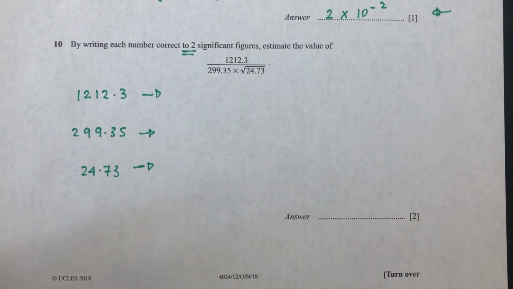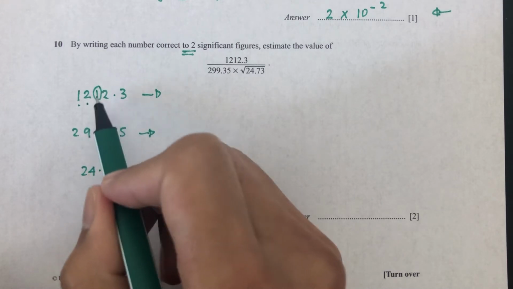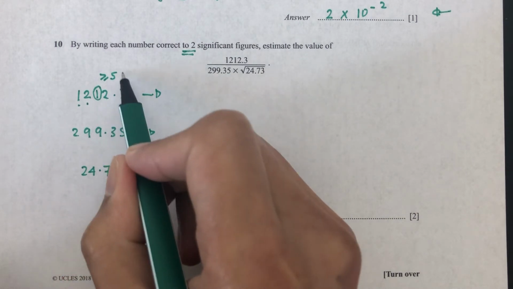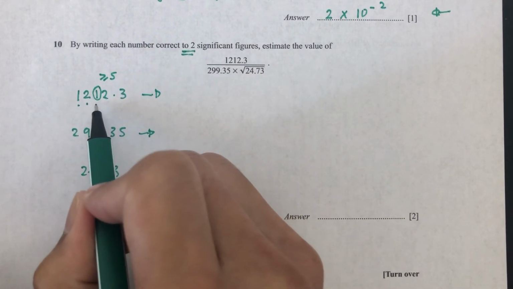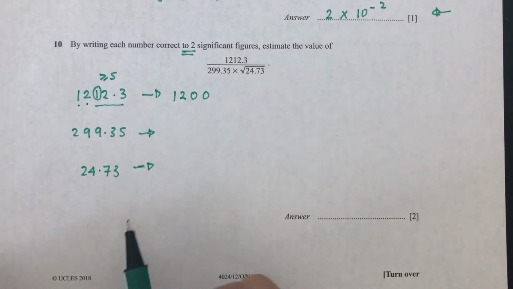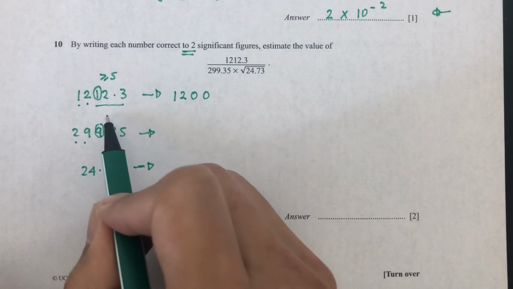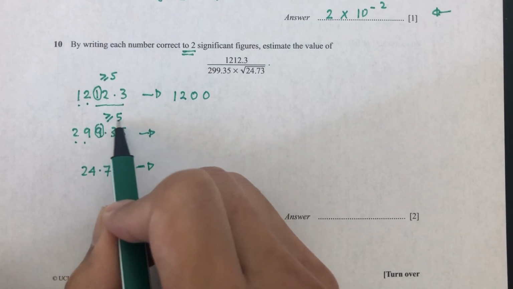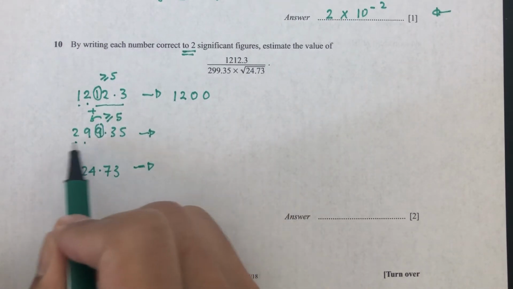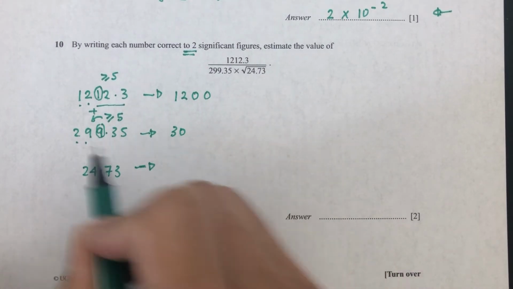So how to do this? So the first step, you first leave the two numbers alone and ask yourself, is this third number greater or equal to 5? So the answer is no. If it is no, then we convert everything else after the two numbers to 0. So this one will become 1, 2, 0, 0. So same step, leave the first two alone. Ask yourself if the third number is bigger or equal to 5. The answer is yes. So we have to add 1 to the first two numbers. So 29 plus 1 will be 30, and the rest will become 0.